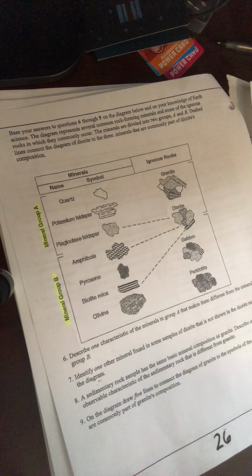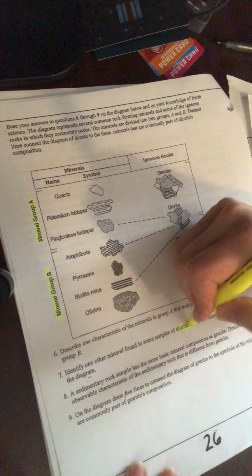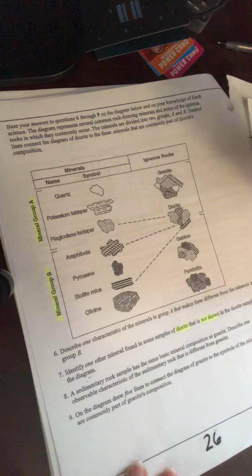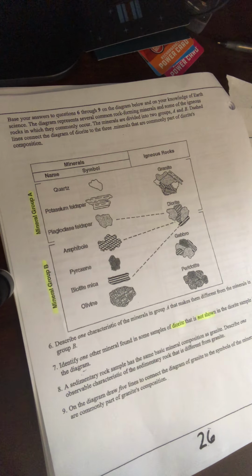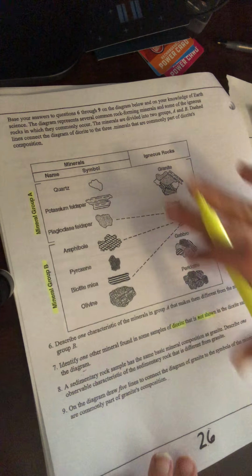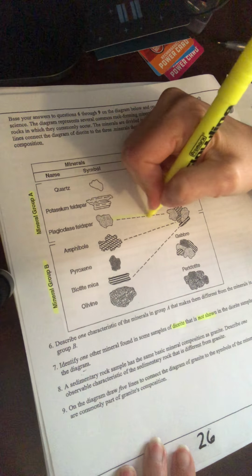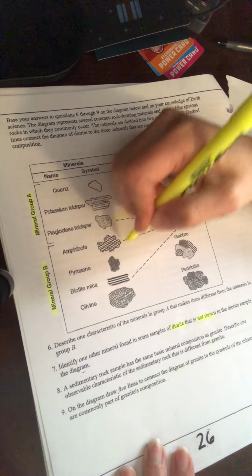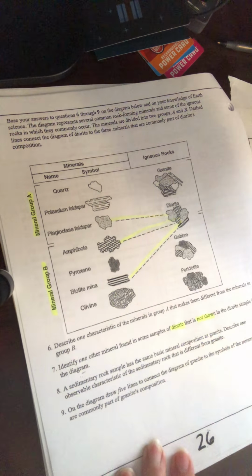Number 7, identify one other mineral found in some samples of diorite that is not shown in the diorite sample in the diagram. So one other mineral that is found in diorite that is not shown. Take a look at diorite. They're showing you that it has plagioclase feldspar, amphibole, and biotite mica.